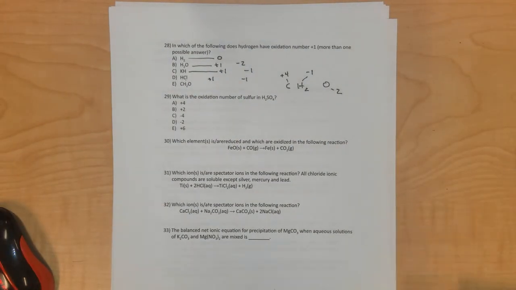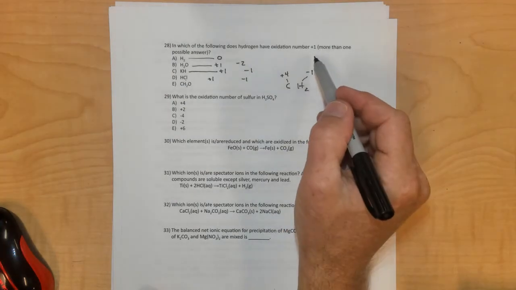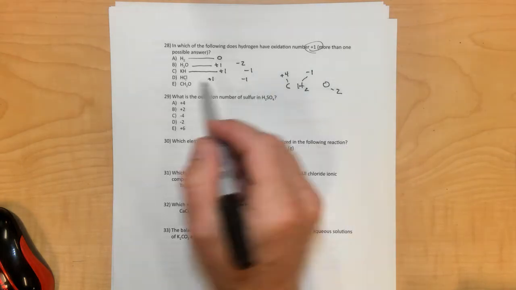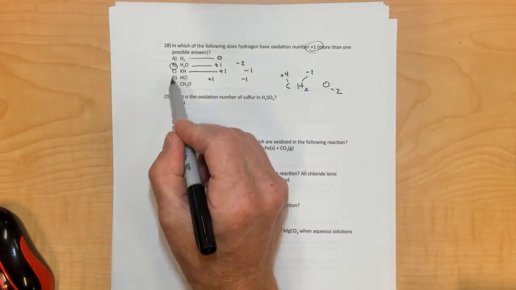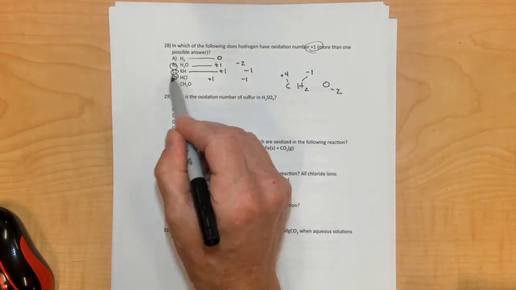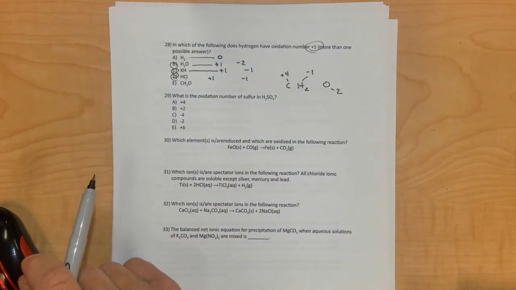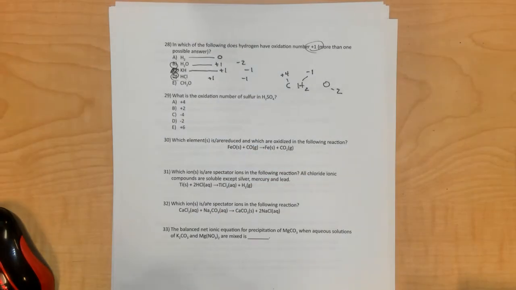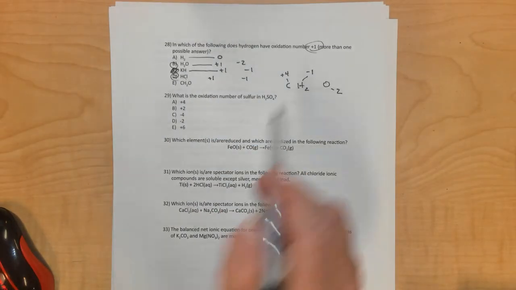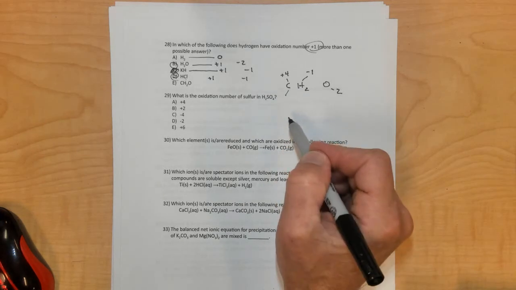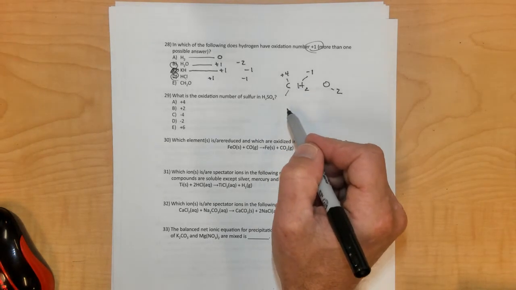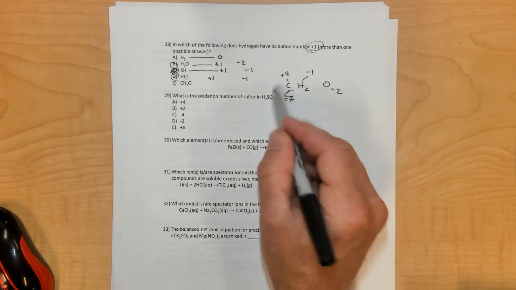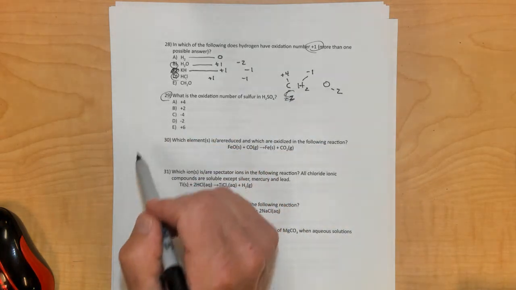So in which one would the oxidation number be positive 1? Looks like positive 1, and positive 1 right there. Oh, here, I'm sorry, here it's negative 1. So those two would be positive 1 in that. The other possibility is that carbon right here would be negative 2. Oh yeah, let's not go down that road right now. Let's keep it like that.